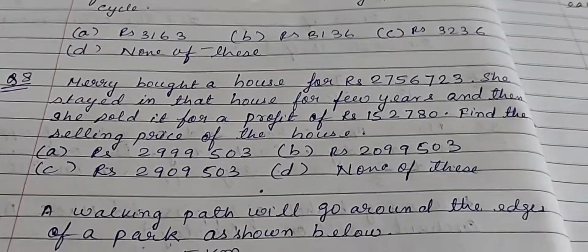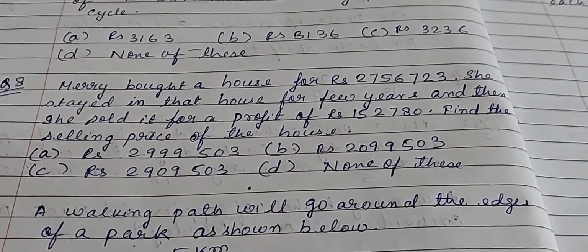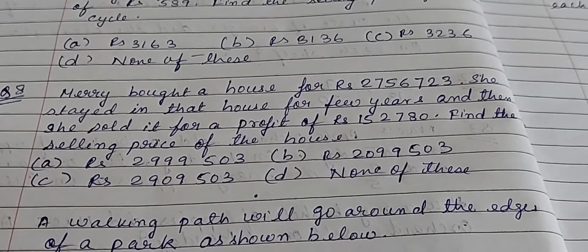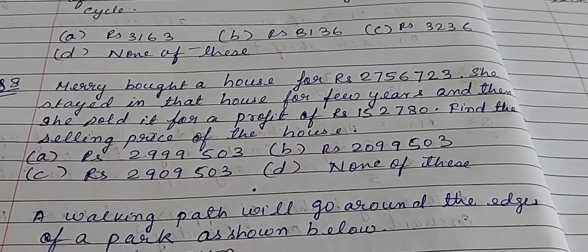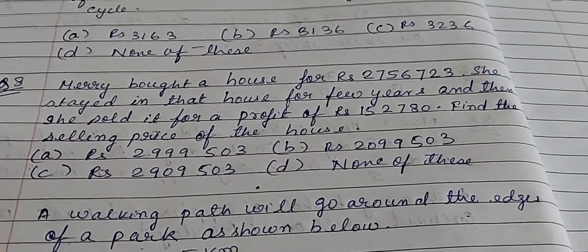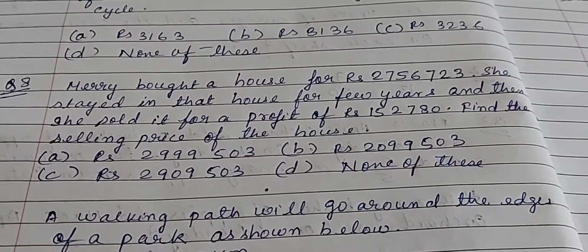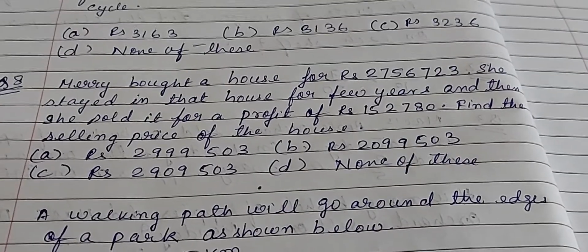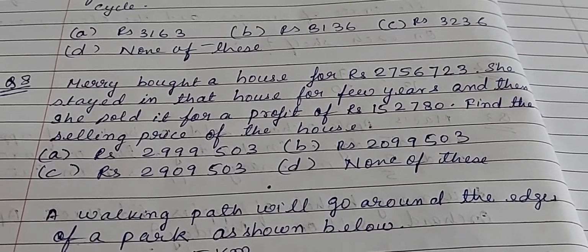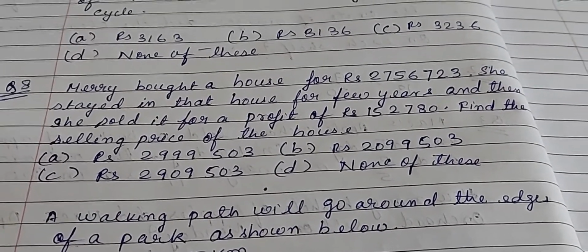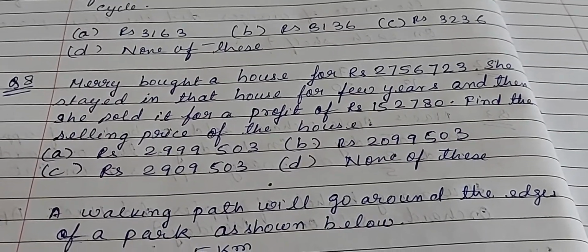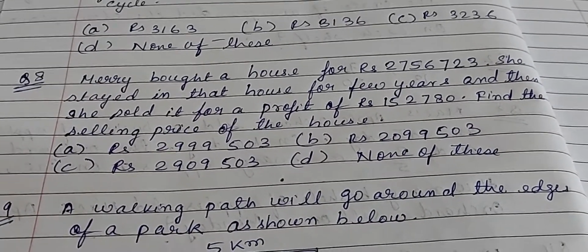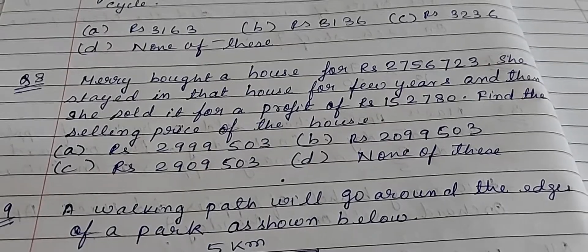Let us move to question number 8. Mary bought a house for rupees 27,56,723. She stayed in that house for a few years and then sold it for a profit of rupees 1,52,780. Find the selling price of the house.